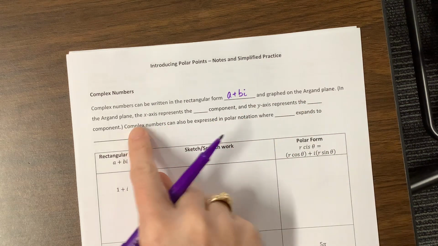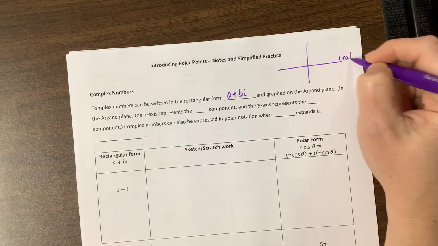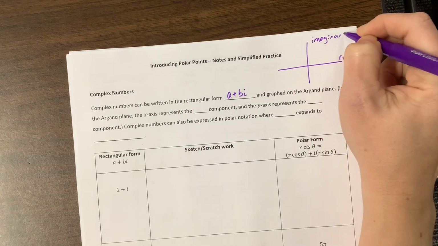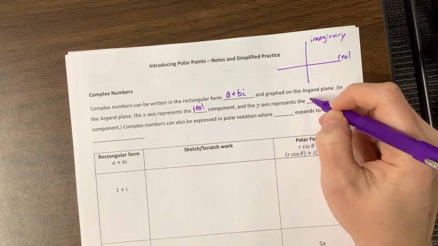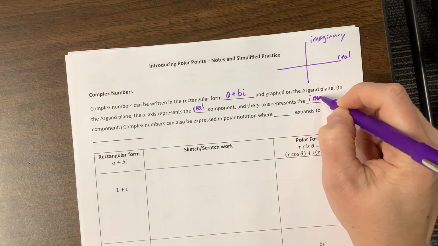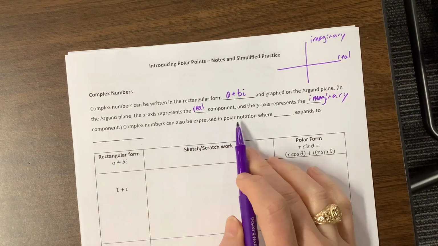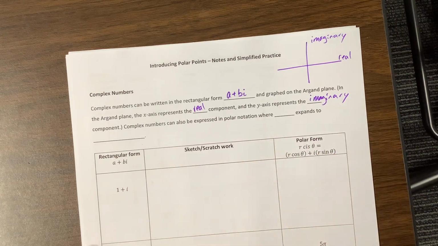Okay, so basically they say graph in the Argand plane, or however you say it. And what they mean is we graph where the x-axis is the real number and the y-axis is the imaginary. The x-axis represents the real component and the y-axis represents the imaginary. Complex numbers can also be expressed in polar notation, which I'm going to come back to in a minute.